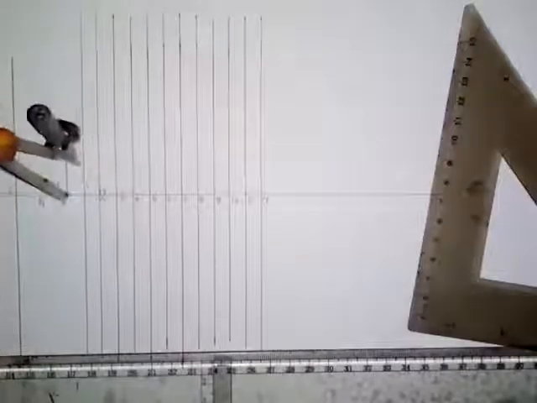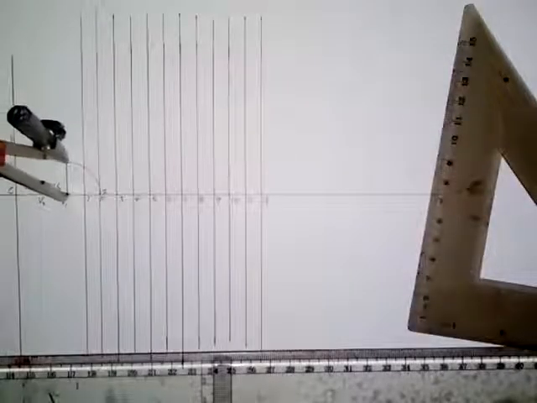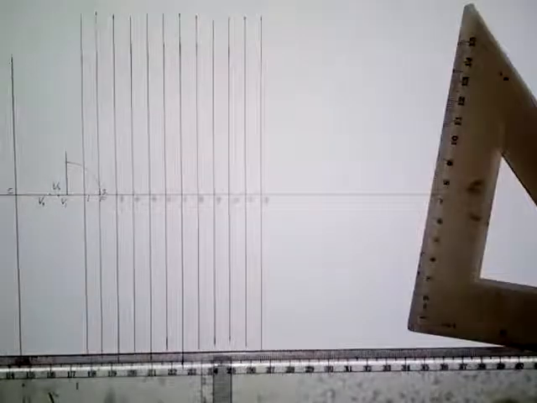Wherever it touches the vertical line, let's call it point E.